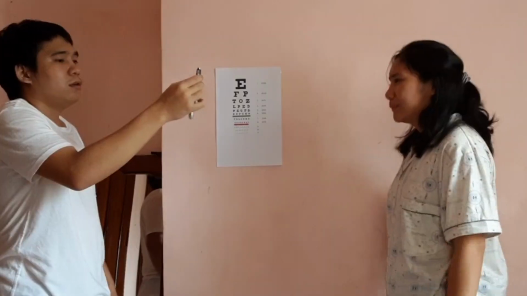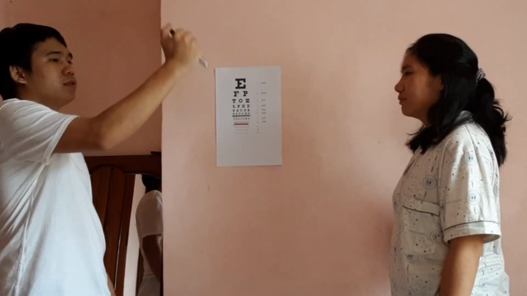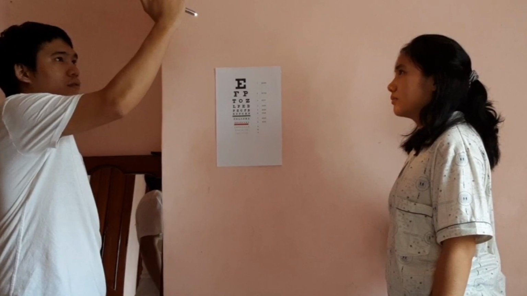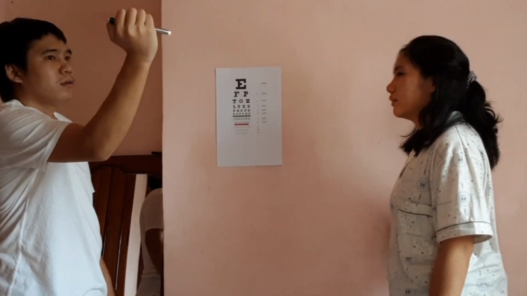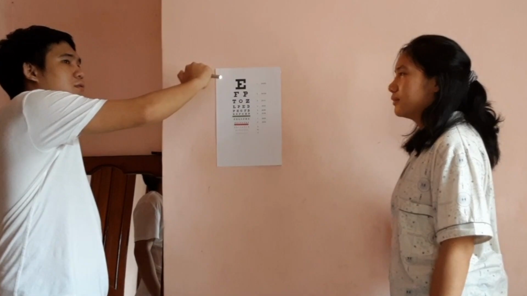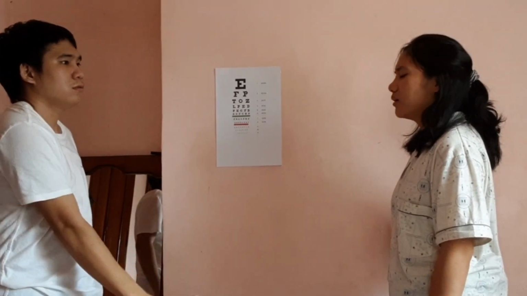Perform selected vision, light perception, hand movement, counting fingers if necessary. And if the patient is unable to read the 20/100 or the letter E of the Snellen's chart. Ma'am, can you tell me where the light is? Up. Right. Left. Down.